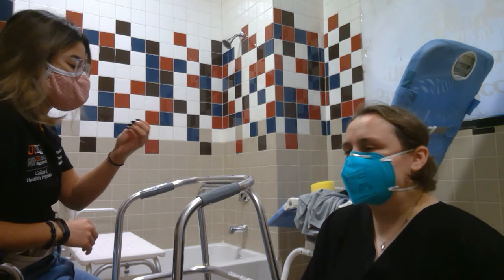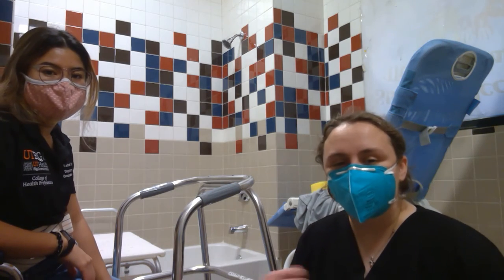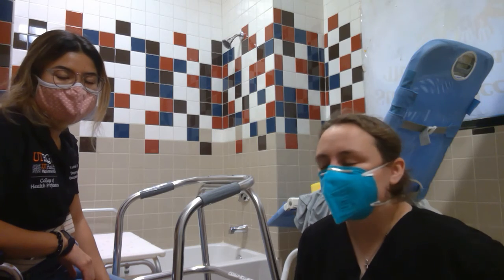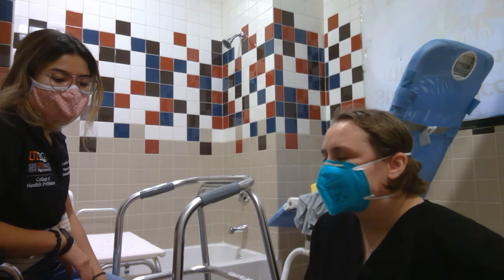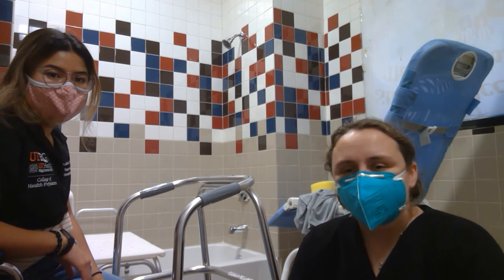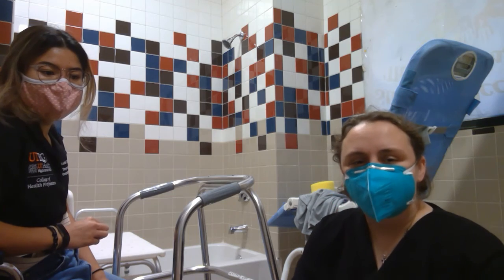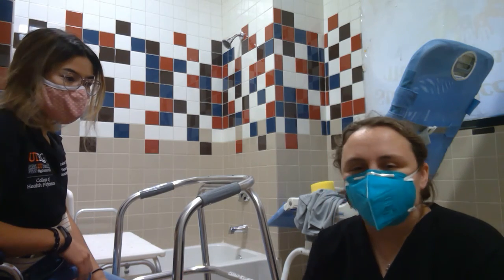Upgrades to this could either be even having her stand up in the shower to try to rinse off a little better, maybe even drying, and then downgrades are just more assistance, maybe helping reach a little bit more if she can. Even for the transfer into the tub, doing stand pivot instead of herself using the walker.